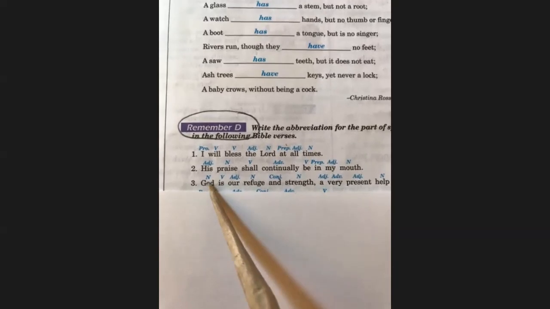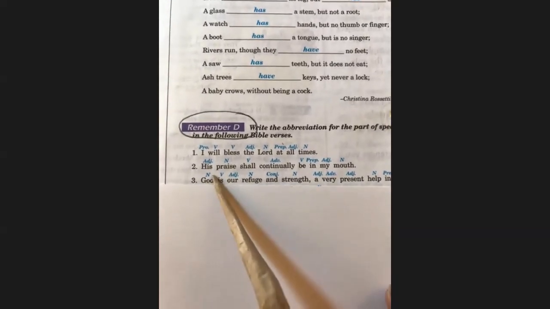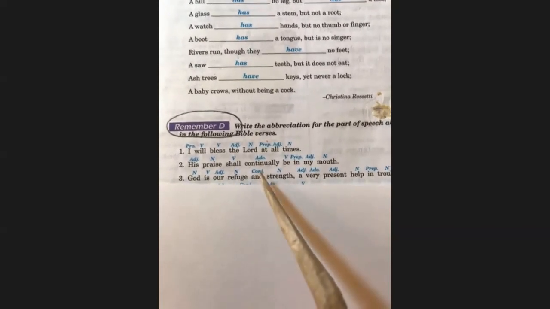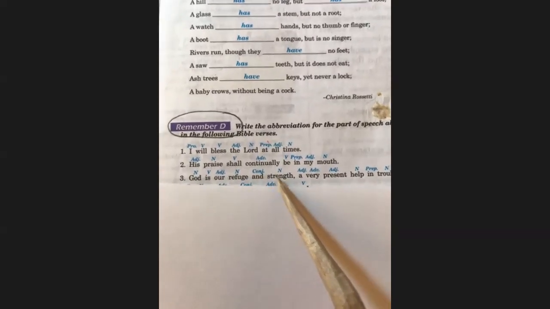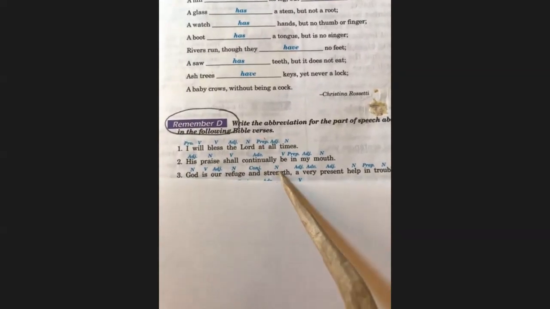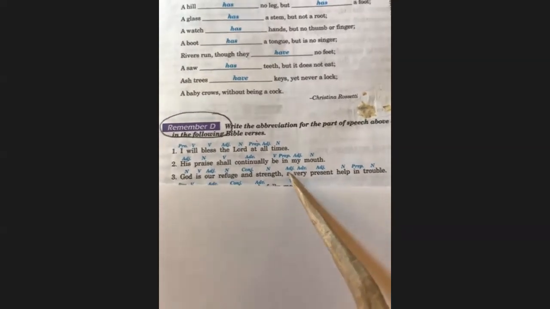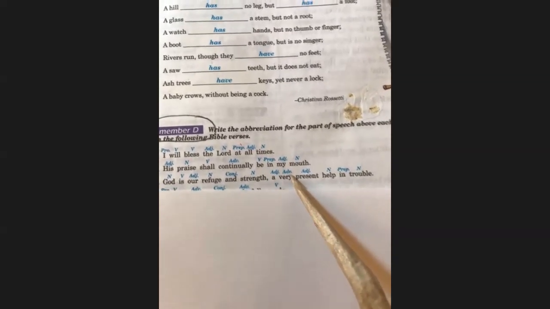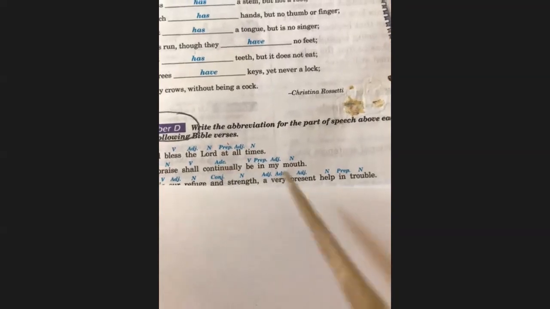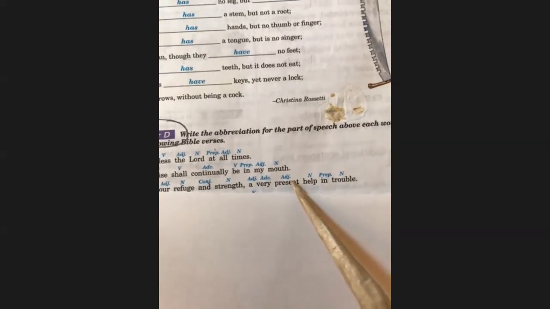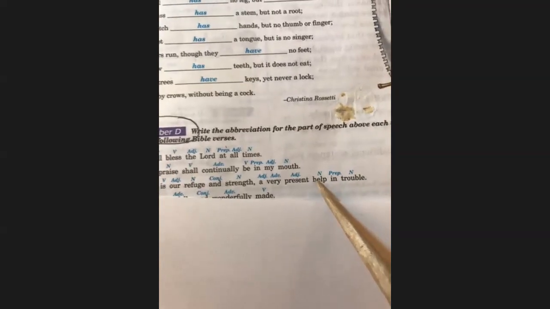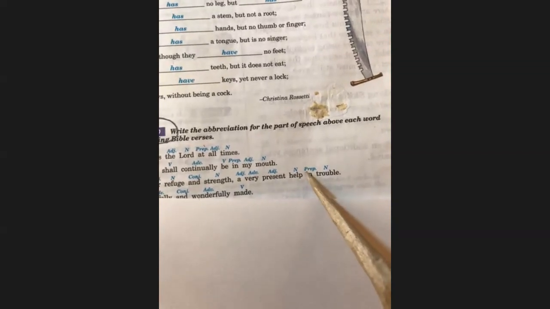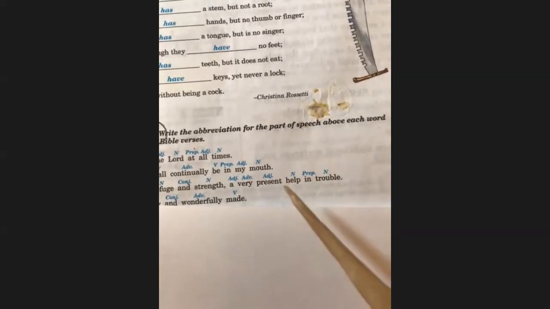Number 3, God, noun. Is a verb. Adjective, our is an adjective. Refuge is a noun. And is a conjunction or connecting word. Strength is a noun. That's a thing. The is an adjective. Remember, a and the are adjectives. They're called the articles. Very, you see the word very? Just memorize that. Adverb, the word very. Present, adjective. Help, noun. In that case, it's a thing. In, preposition. Trouble, noun. And be careful with the word help.